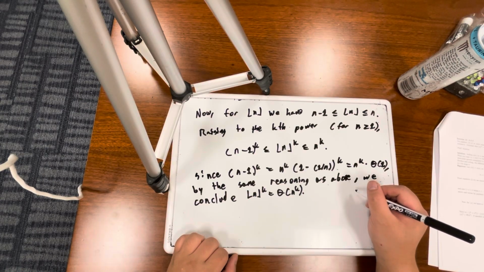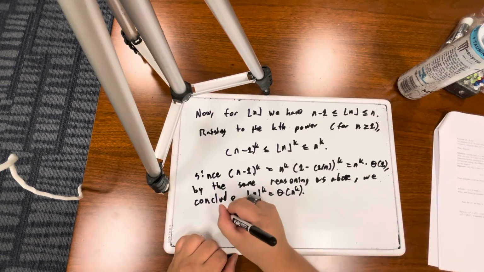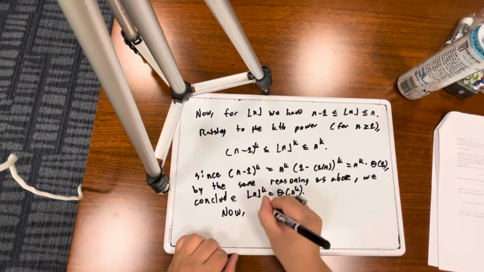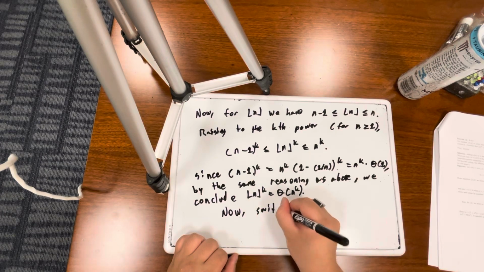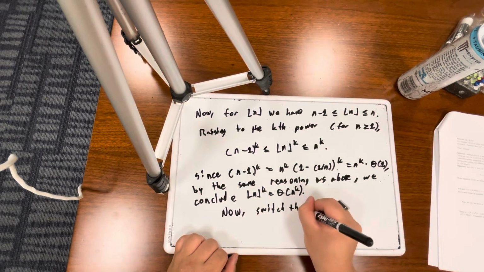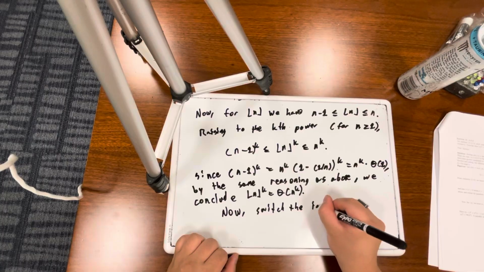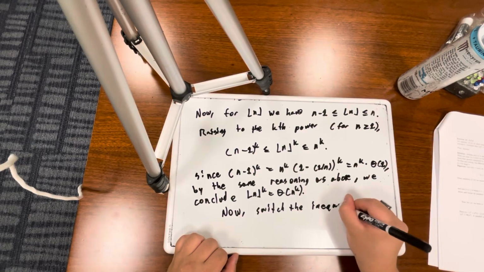All right. Now switching the inequalities here for ones more befitting.